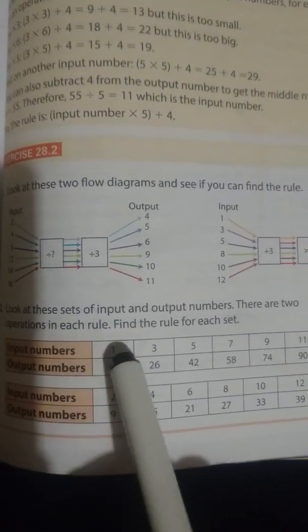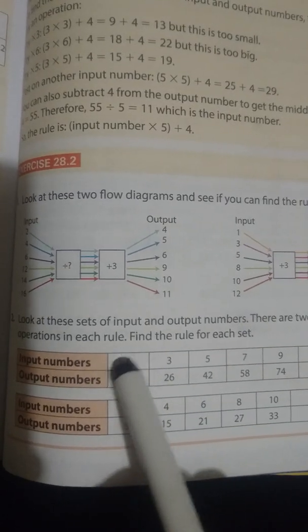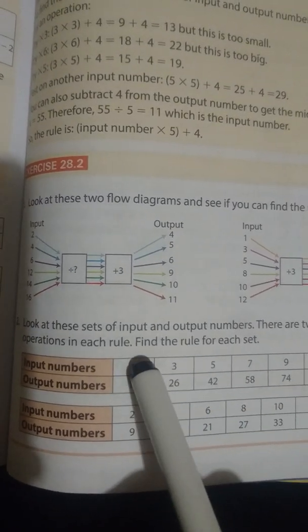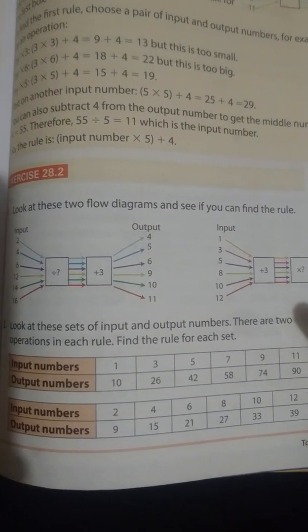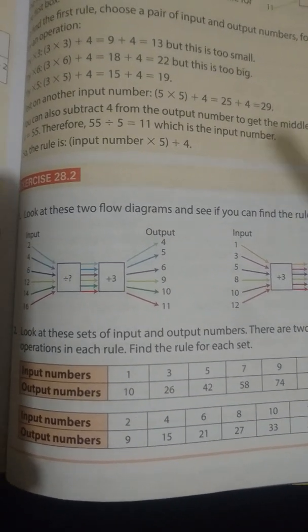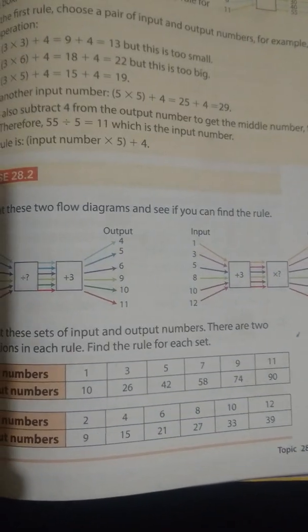In this case, you have to find the rule for each one of these. So what do you do to the 1 to get 10? Remember, it can be a combination of 2 rules or 1 rule. Try your different options and see which one works for all of these input numbers. If you need any help, let me know.